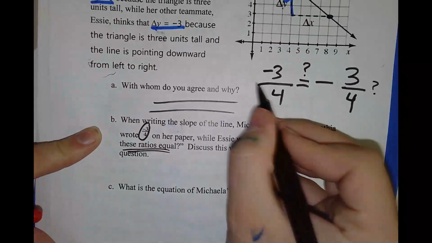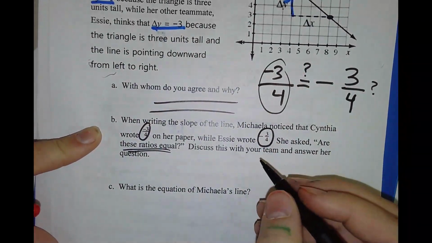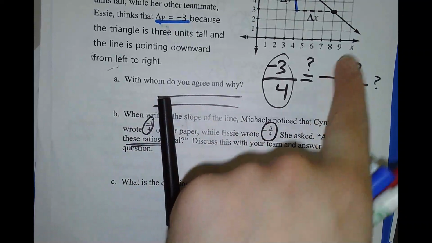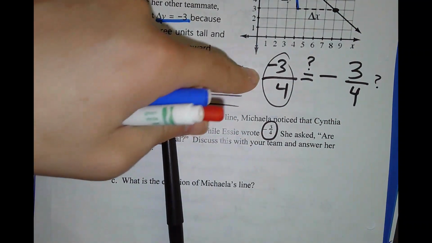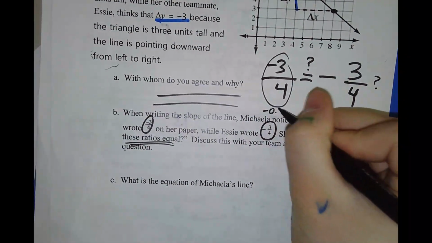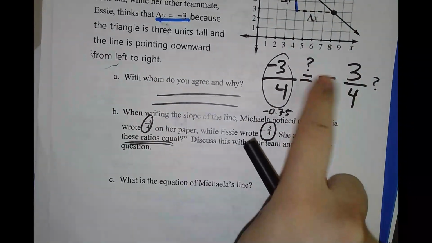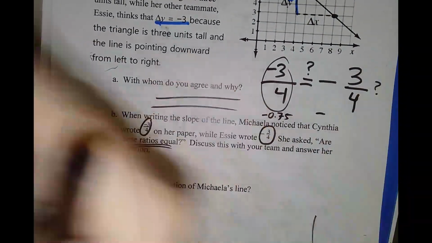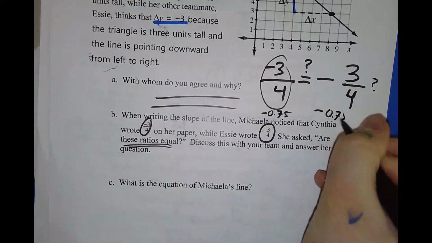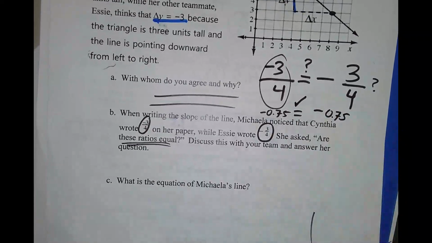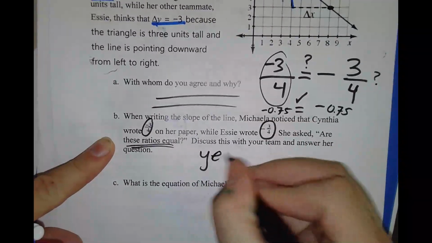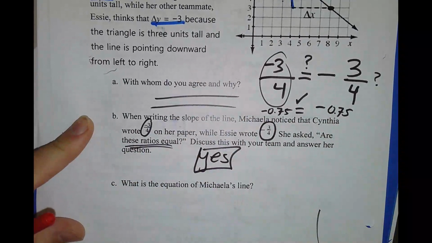So for this one, the quick answer is: is negative 3 divided by 4 the same as negative 3 divided by 4? Let's see. What is negative 3 divided by 4? The answer is negative 0.75. And this one is the negative version of 3 over 4. What is 3 divided by 4? That would be 0.75. So are these equal? Yes, they're equal. So it says discuss with your team and answer the question, are they the same? The answer is yes. Which way would you rather write it?